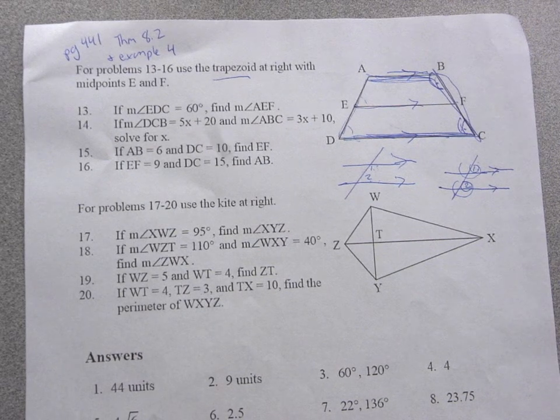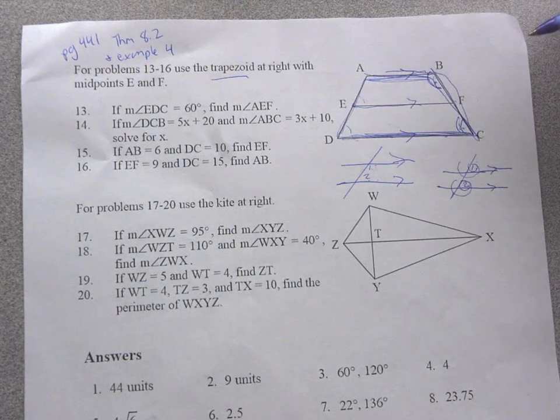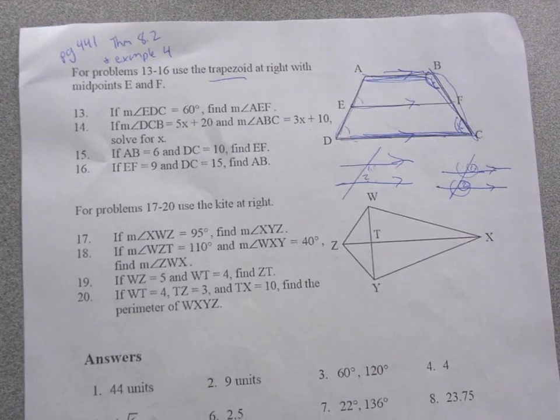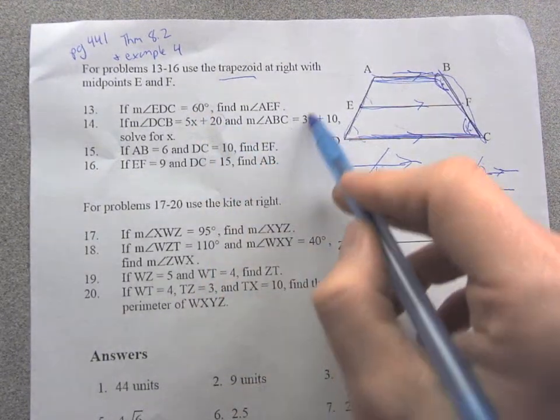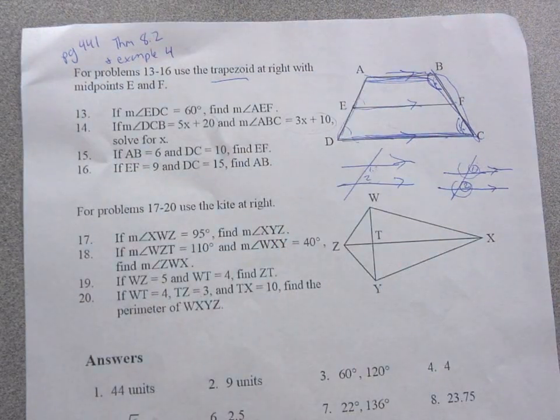Should I just tell you? Would that ruin it? Let me give you a better hint. If you add these two together, you should get a specific number. If you add this together and this together, you should get a specific number. They're not congruent to each other. I'll give you that hint. They are not congruent. All right, let's look at 15.